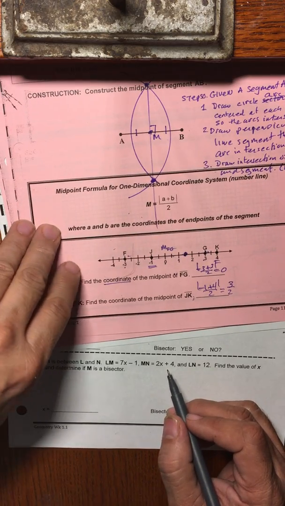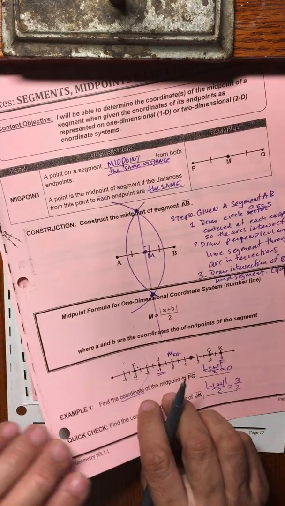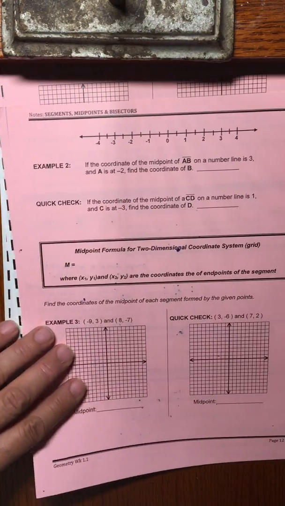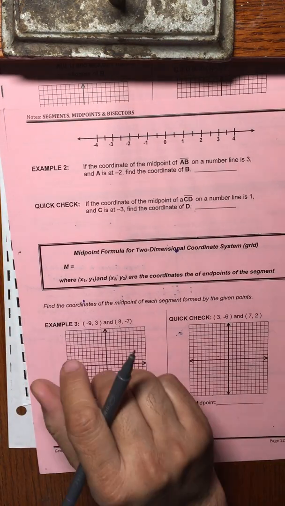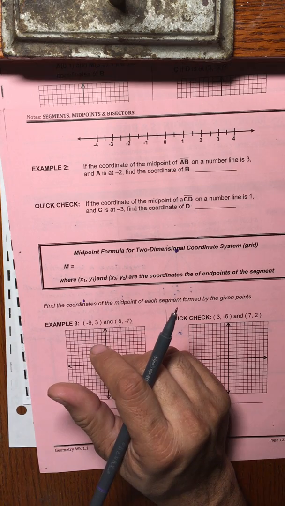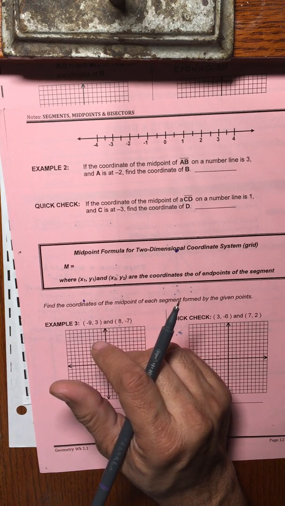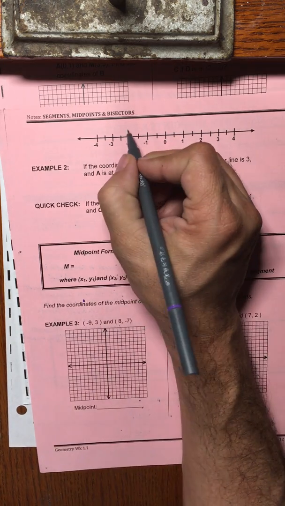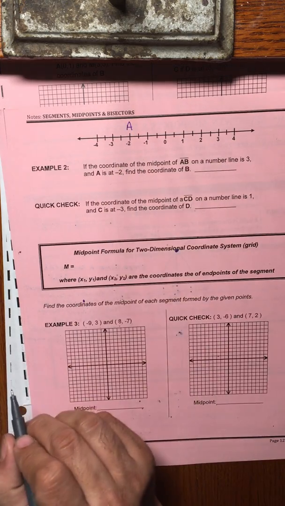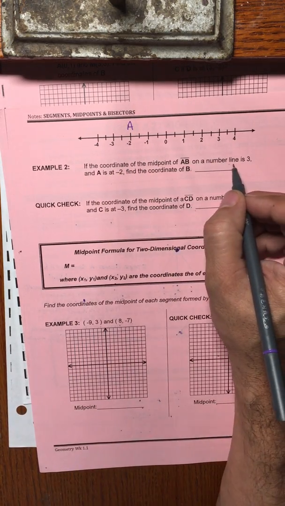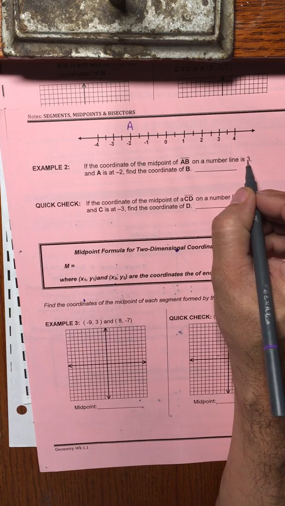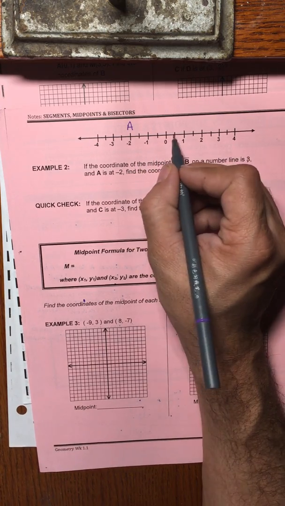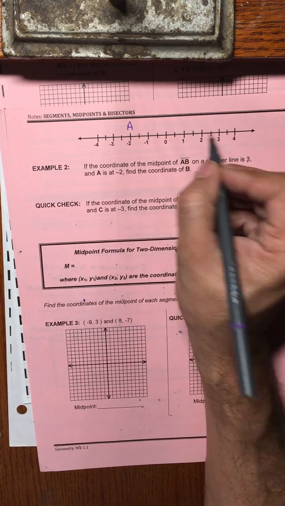Okay, here's another example. Example 2. The coordinate of the midpoint of AB on the number line is 3, and A is at -2. So here's A, at -2, and the midpoint is 3. So 1, 2, 3.